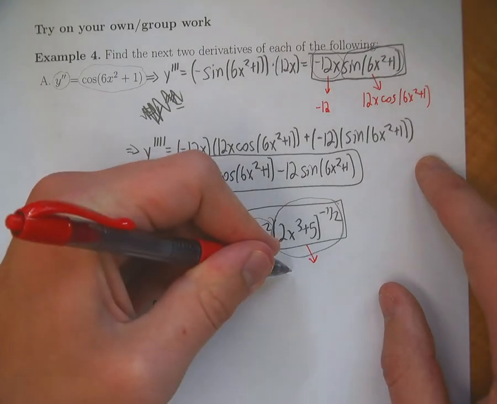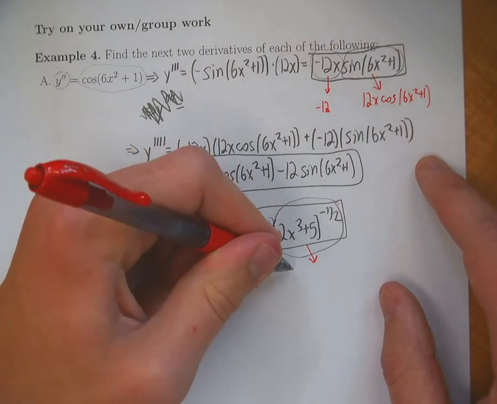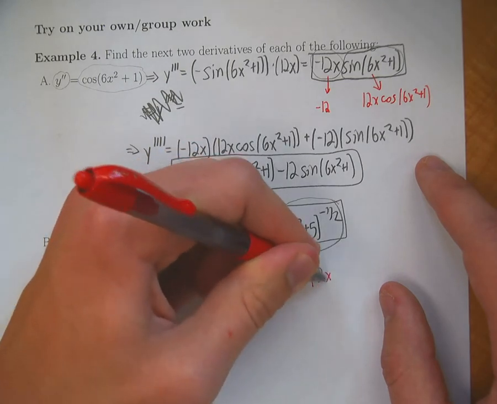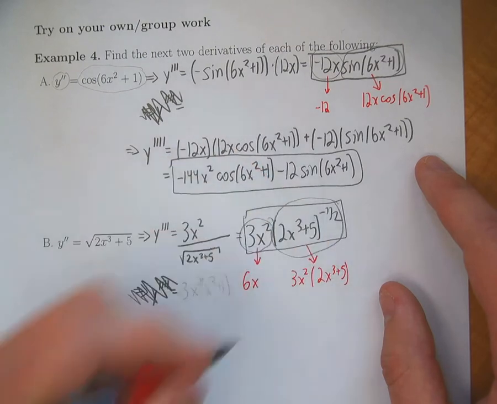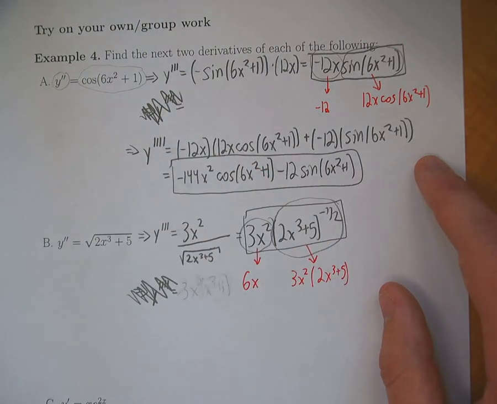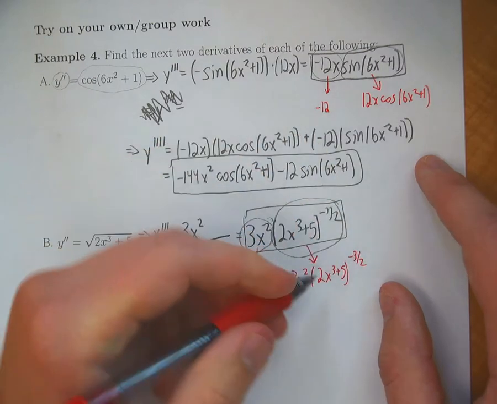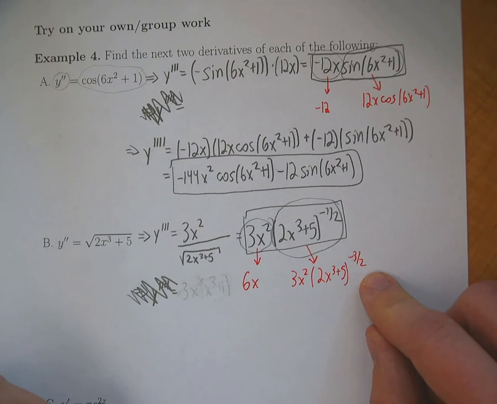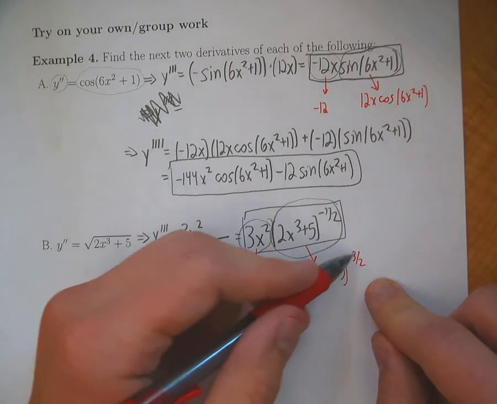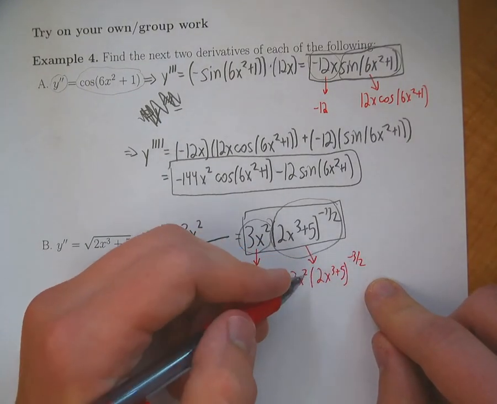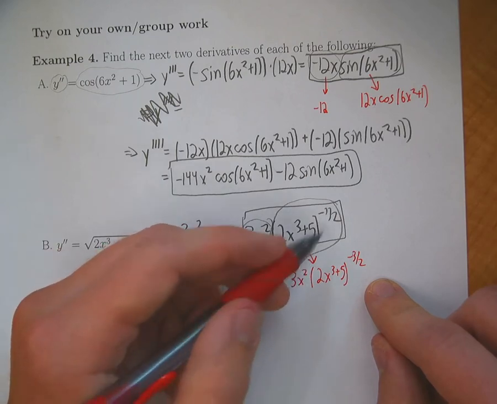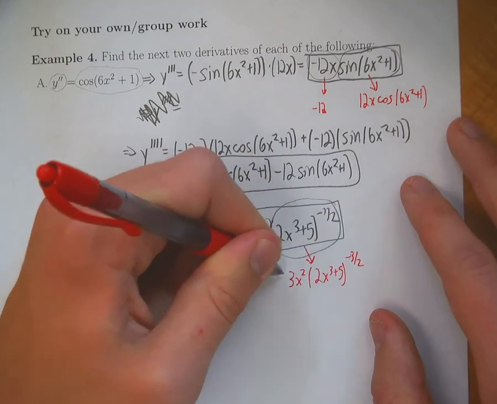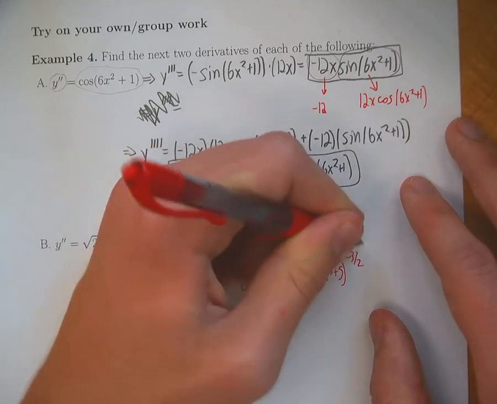It would be 3x squared multiplied by 2x cubed plus 5 to the what power? To the negative 3 halves. Negative 3 halves. But then remember, by power rule, you have to multiply this by what? If you're going to subtract this power here by 1, you also have to multiply by what? Multiplied by the negative 1 half. Bingo. Okay. So negative 1/2 times all this.